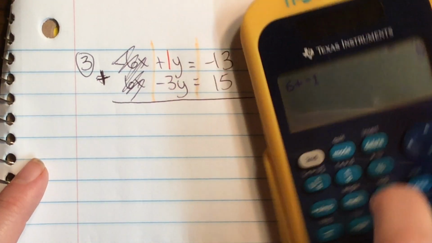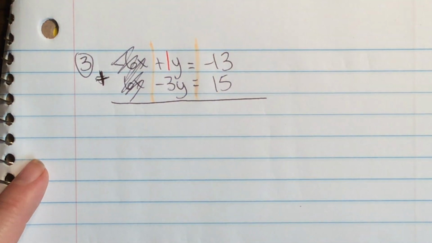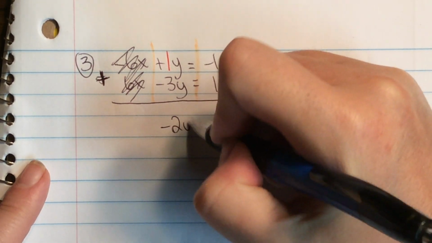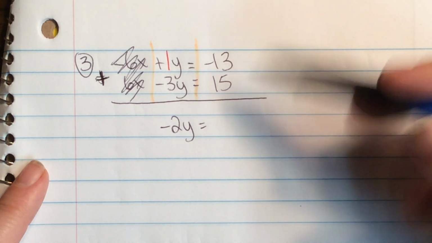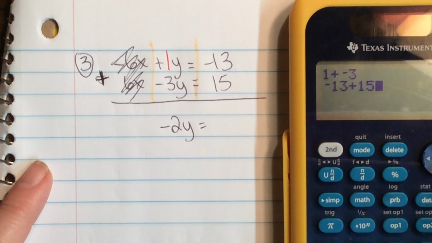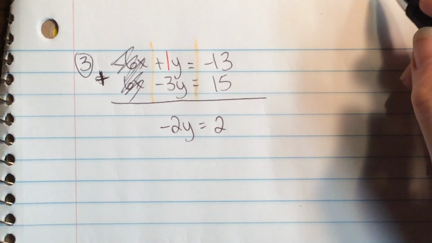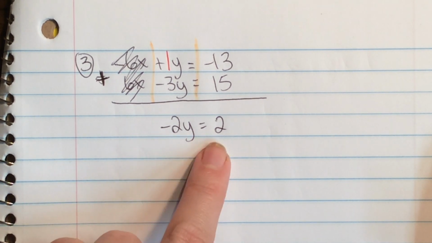Then I have a +1 plus -3, which is -2. So I have -2y equals, then I have -13 plus 15. I get +2. So right now I have -2y equals 2.